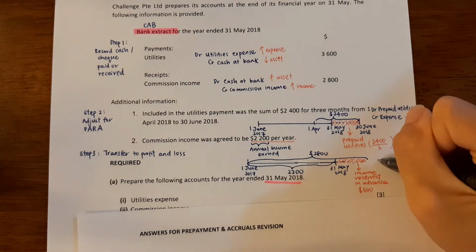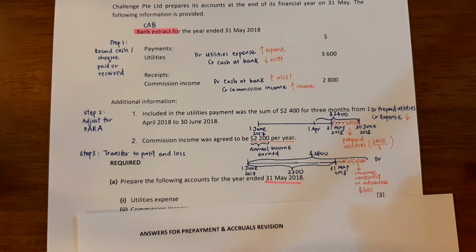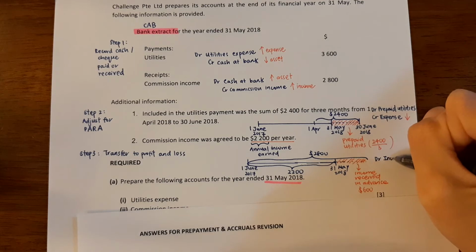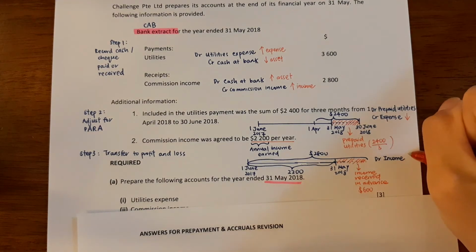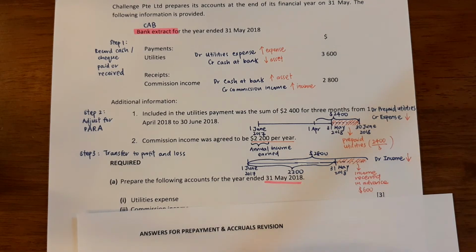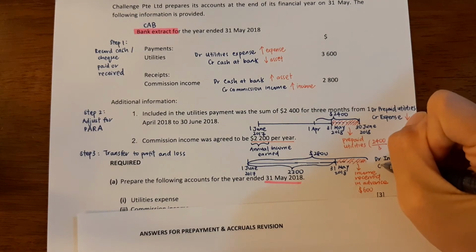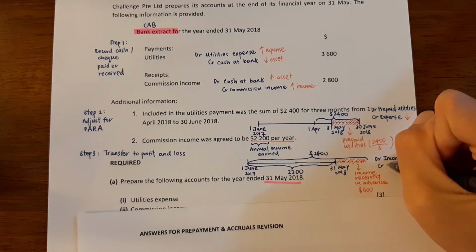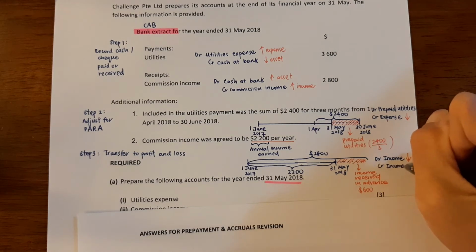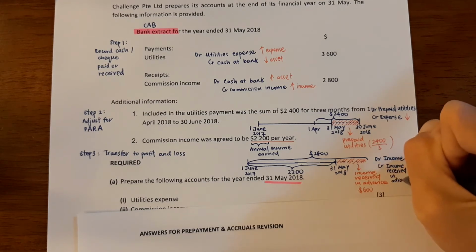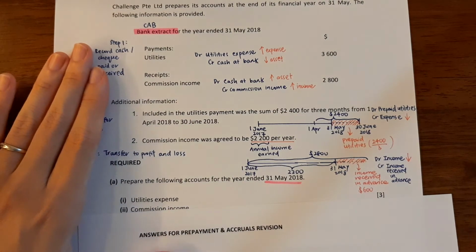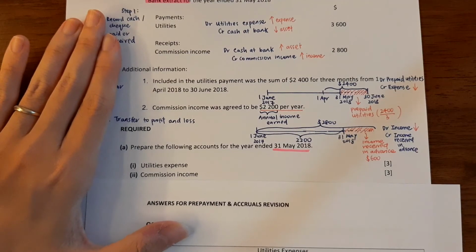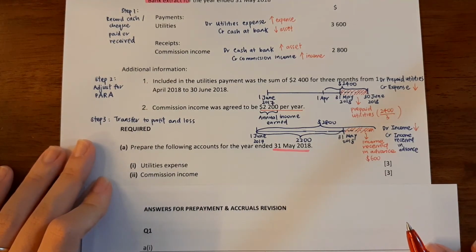So what do I need to do? Because it's earned for the next financial period, I need to decrease my income because it's not meant to be earned in this financial year. Credit income received in advance. This is a liability. Step 3, transfer to profit and loss.